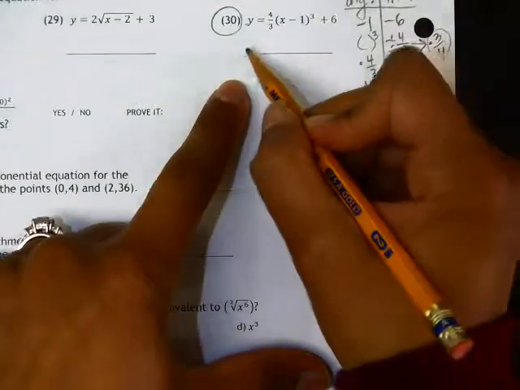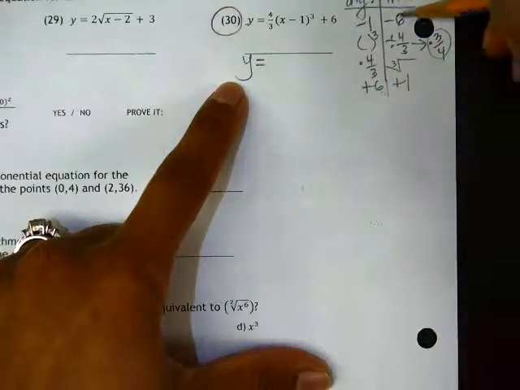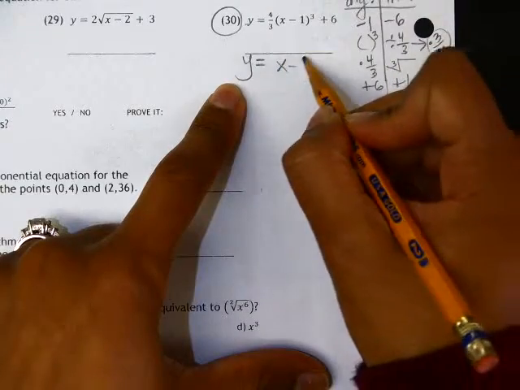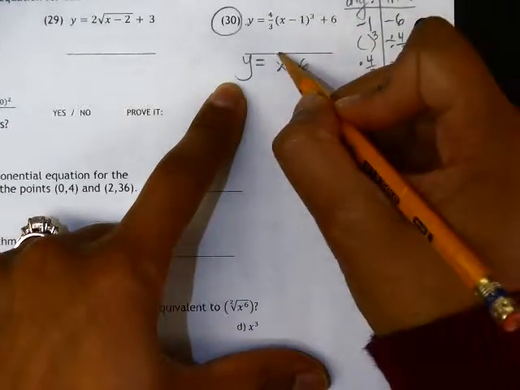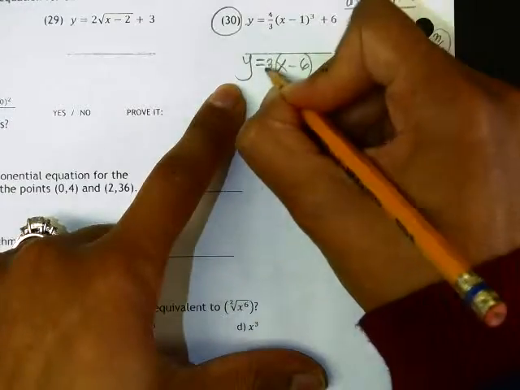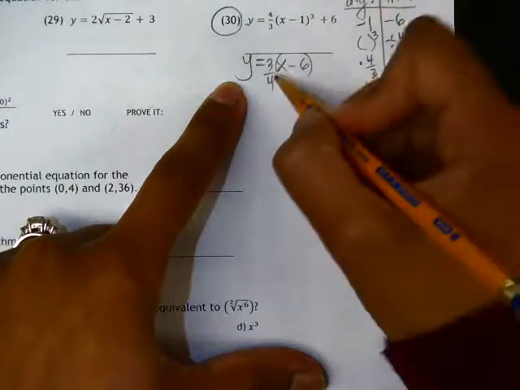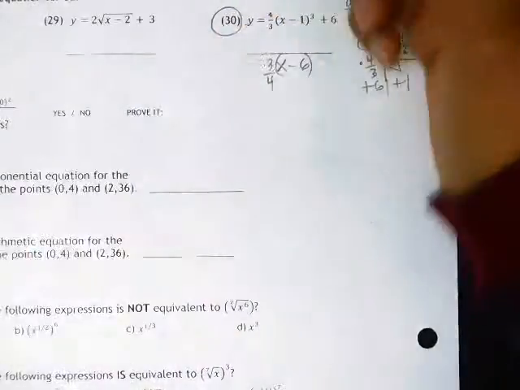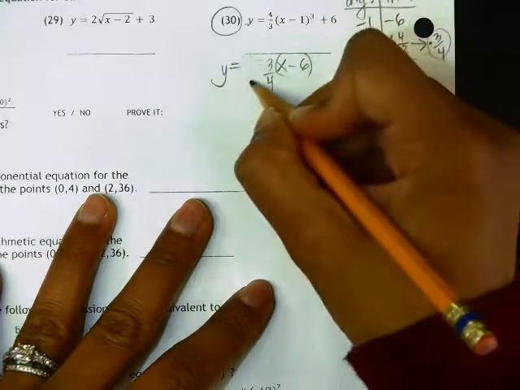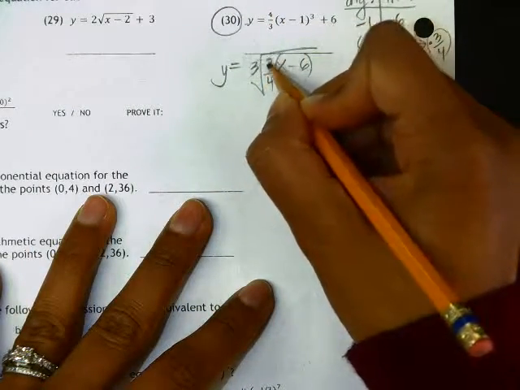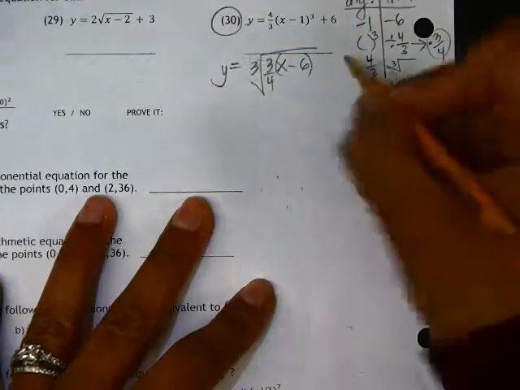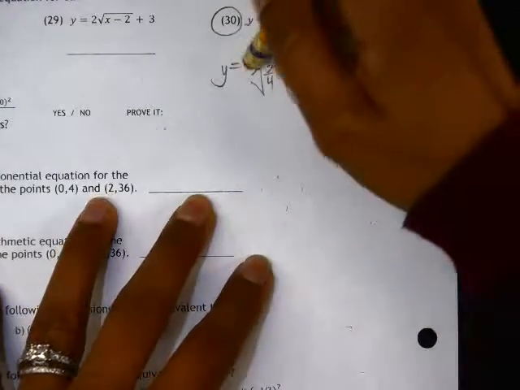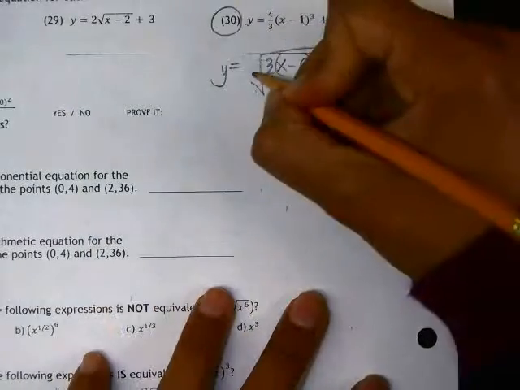So if I now write an equation following the inverse steps, I need to subtract 6. I need to multiply that by 3 over 4. Then I need to cube root. So I need a little bit more space here. I need to cube root all of that, and then add 1 to that answer. I'm going to make this a little bit smaller to show that it's a cube root.